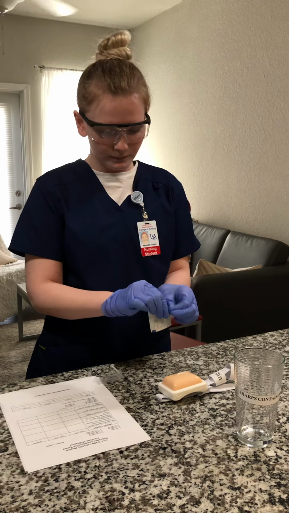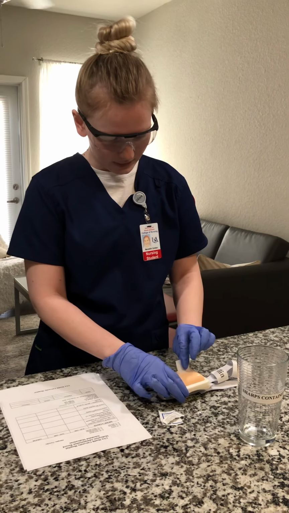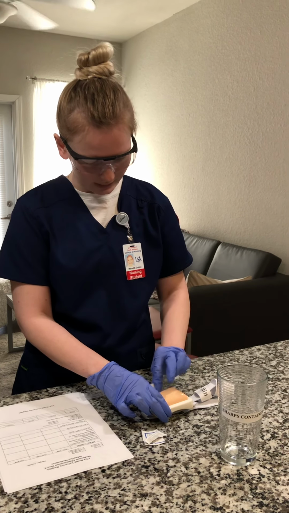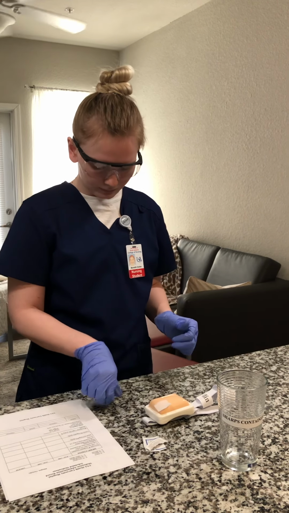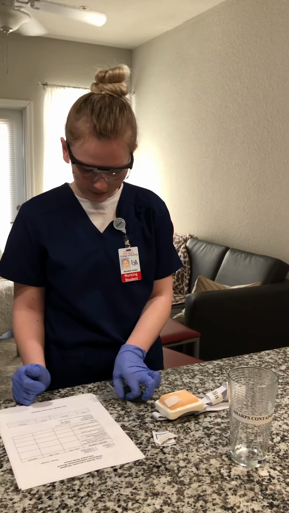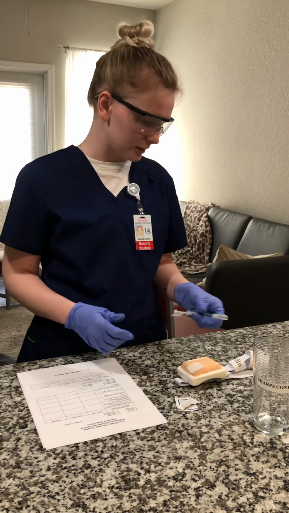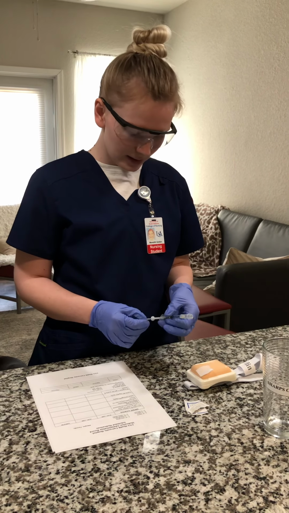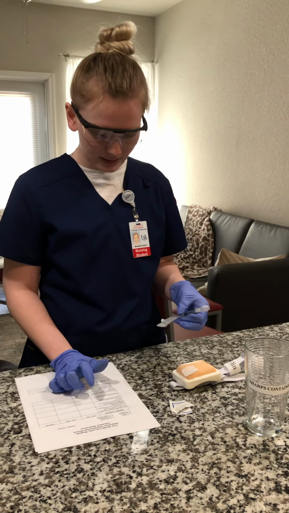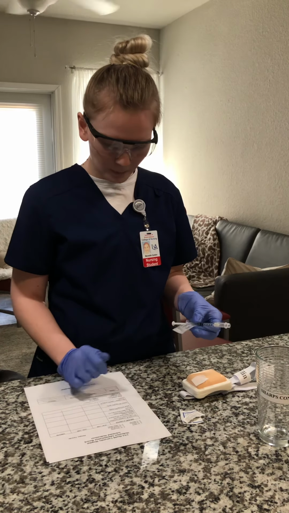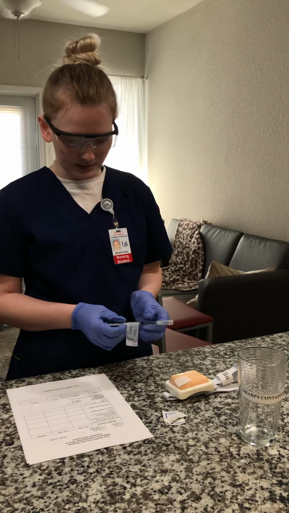So now I will clean the injection site, making sure I touch every area only one time. And then I will verify one last time. So this is Jaguar Jones, heparin, 5,000 units, subcutaneously in the abdomen, and every 12 hours, and it has been more than 12 hours since the last injection.